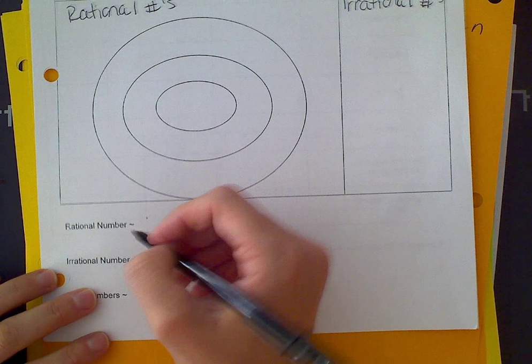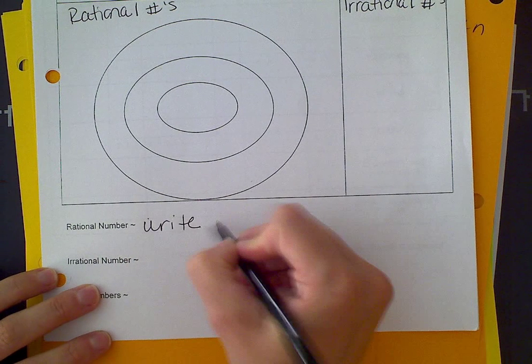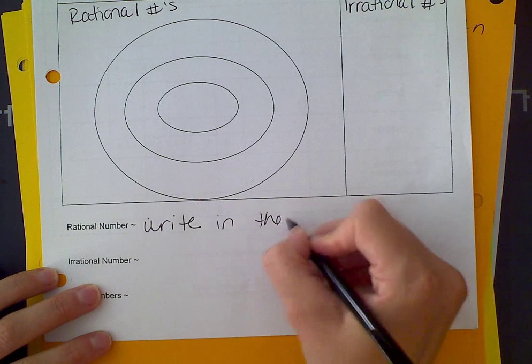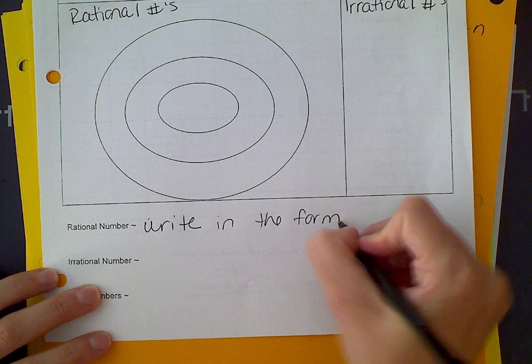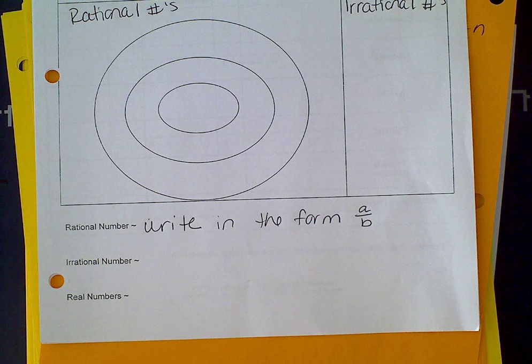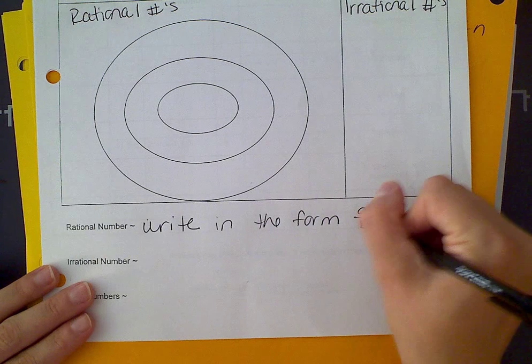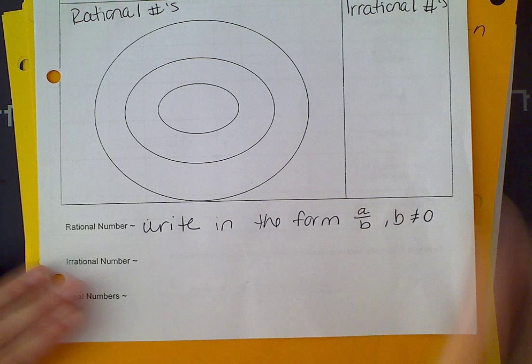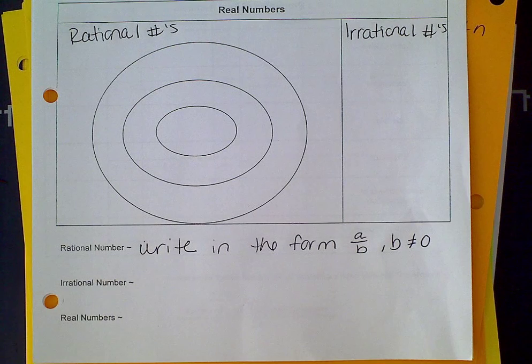So a rational number you can write in the form A over B. So a rational number can be written as a fraction. And to be mathematically correct, we need to say that B cannot equal 0 because you can't have 0 on the denominator of a fraction. Right? I can't write a number 3 over 0.